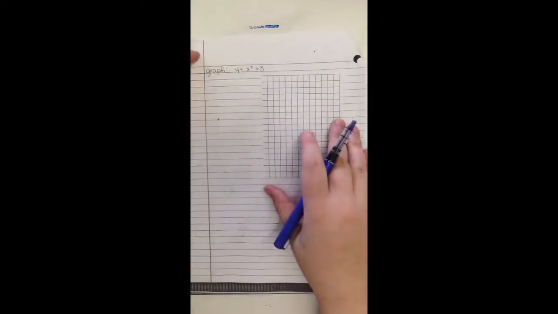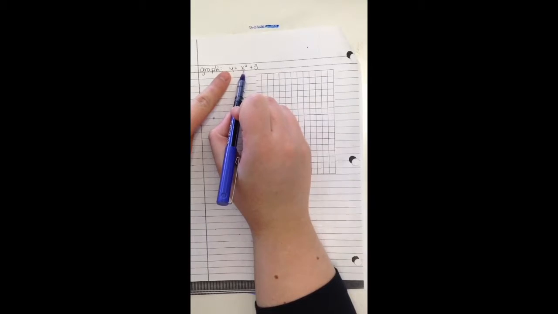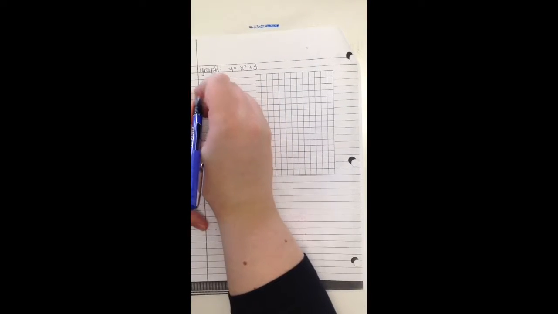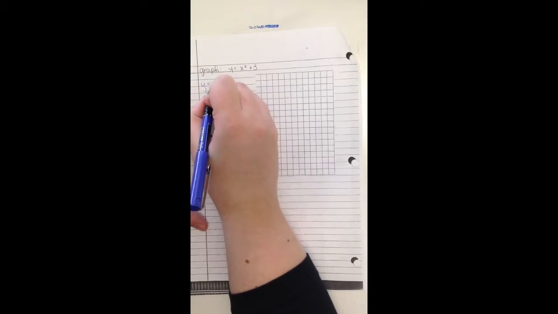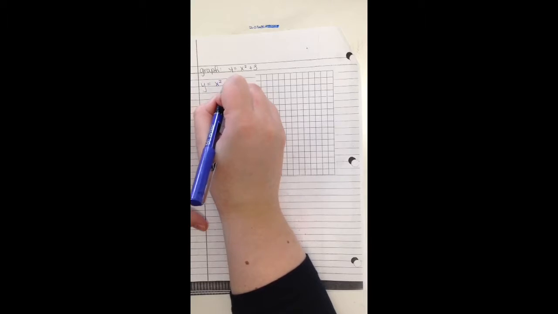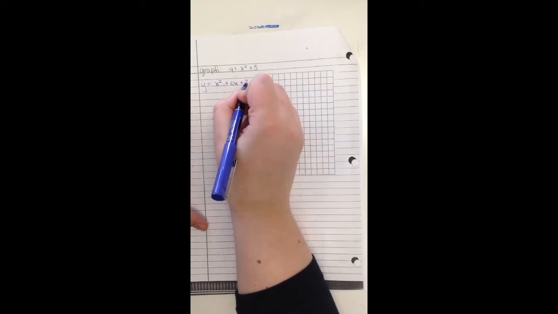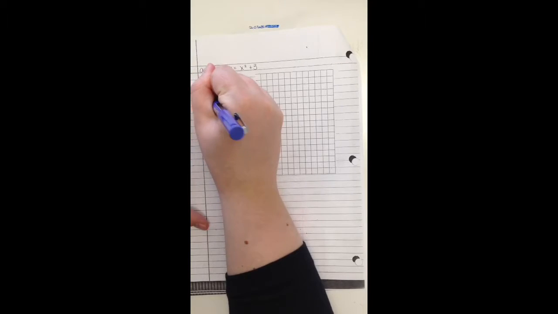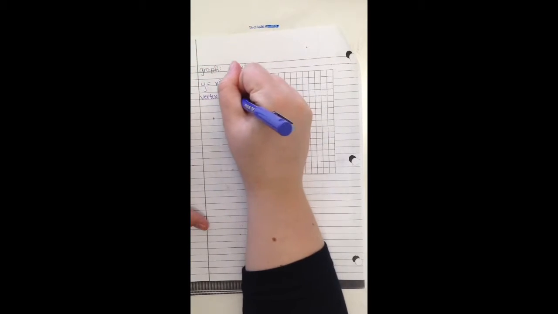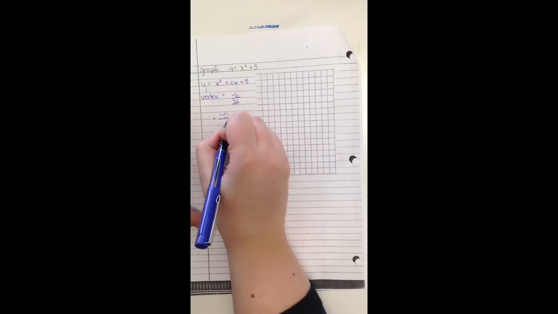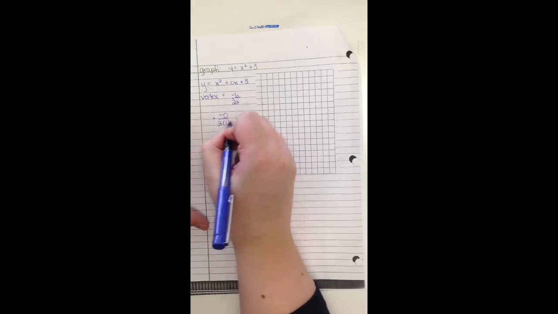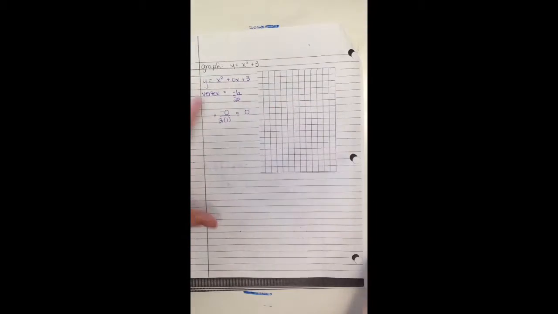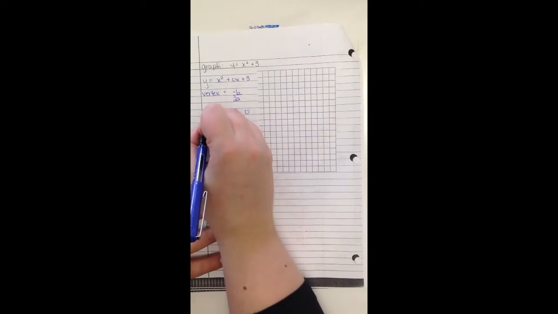So, here's another one. Notice we only have 2 terms. So I'm going to rewrite this as y equals x squared plus 0x plus 3. First thing I'm going to do is find the vertex, which is -b over 2a. So I have -0 over 2 times 1, and I get just 0. Okay, that's my x value.